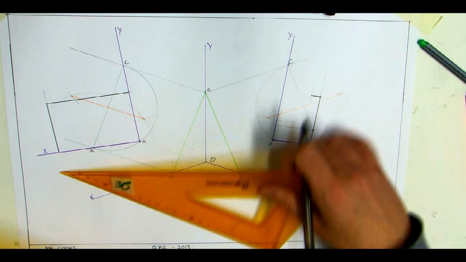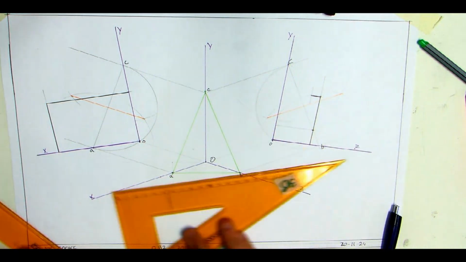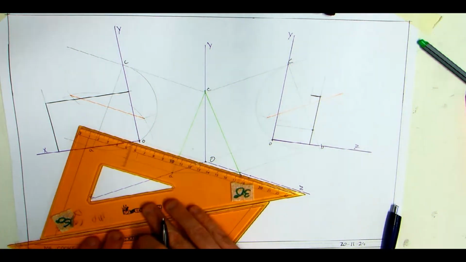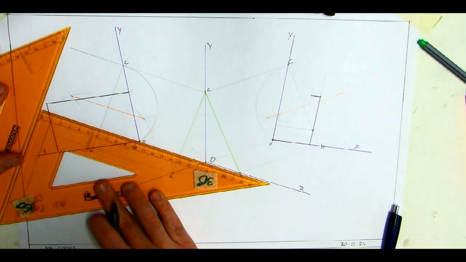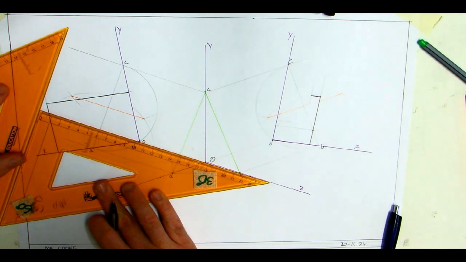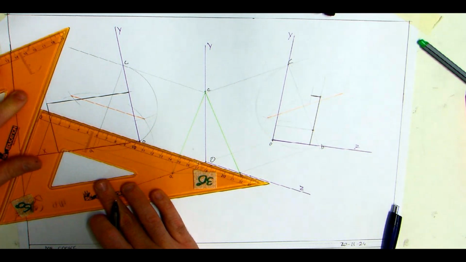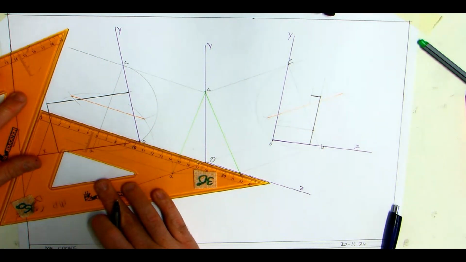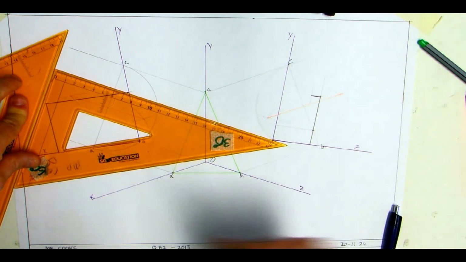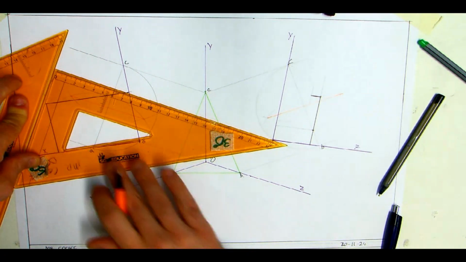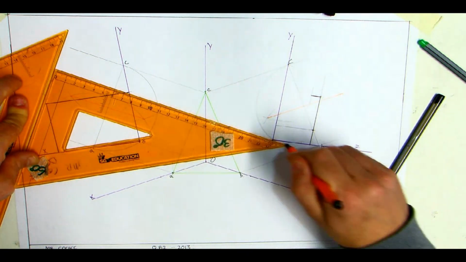So I'm going to use my sliding set squares here. I'm going to set up one set square to the z-axis, like so. The other set square is going to be held in place as my anchor. And I'm going to bring the points of the goals down at the same angle as the z-axis.